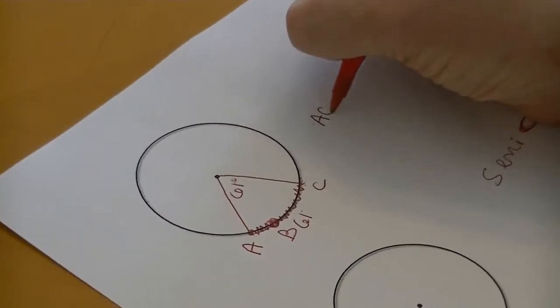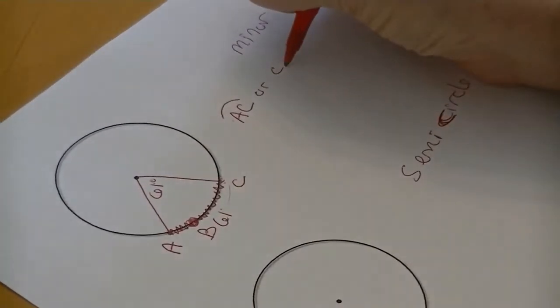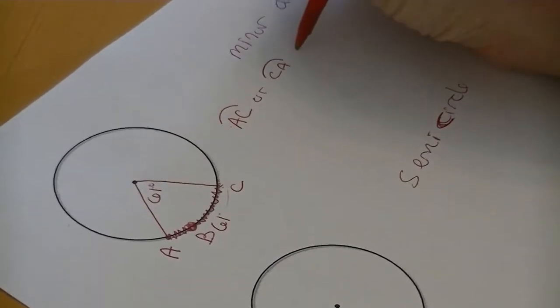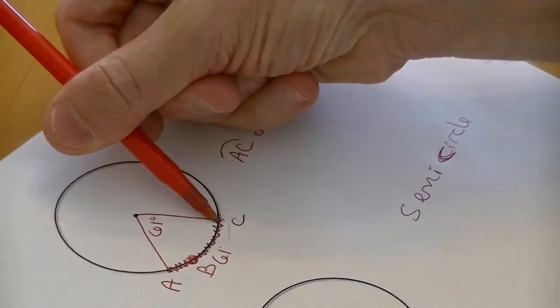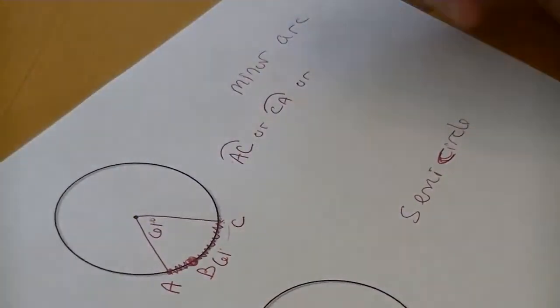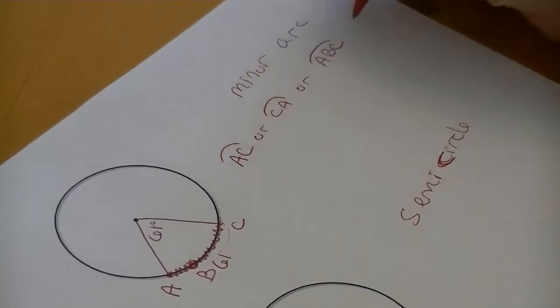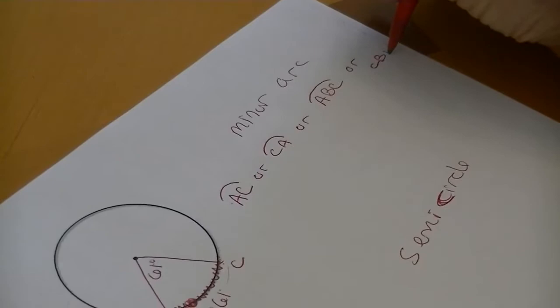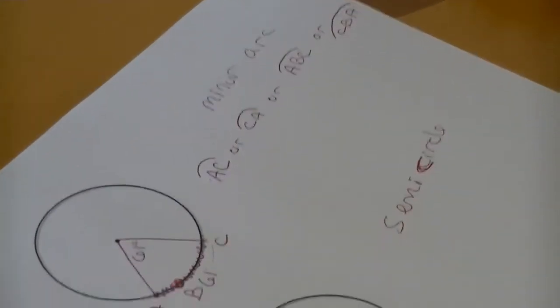So I could call this arc AC, I could call it arc CA, this is the symbol for arc, a little arc over the 2 points. Or the 3-letter name, you just follow them in order, so either arc ABC or arc CBA. And that might not seem important, but that's actually a big part of the purpose of this video, is just to get familiar with naming arcs so you can find them and solve problems, like the ones we'll be doing in a minute.